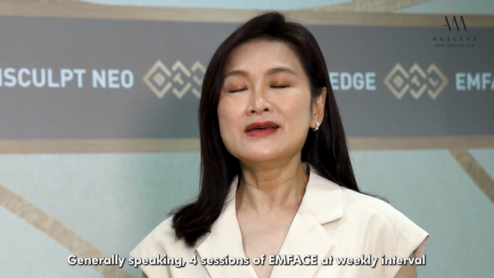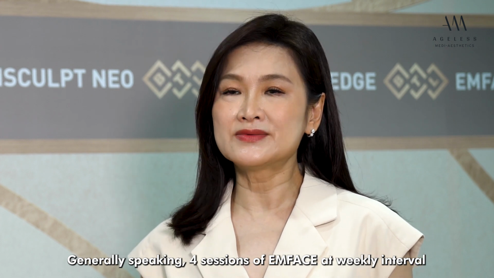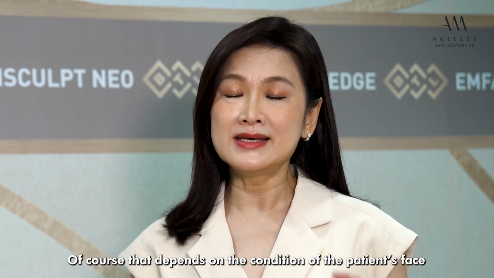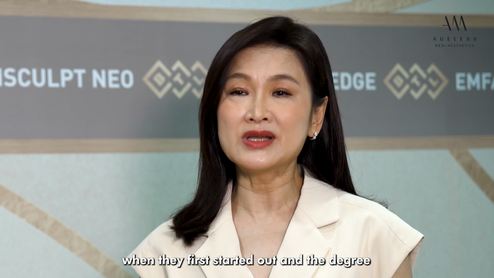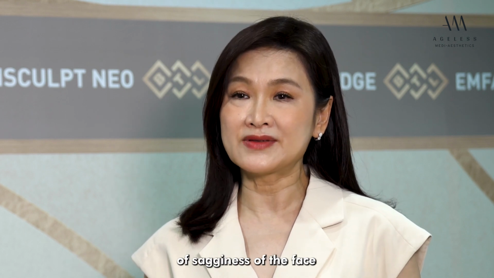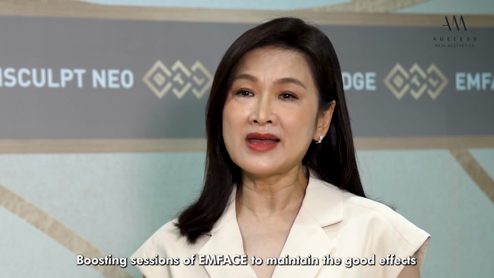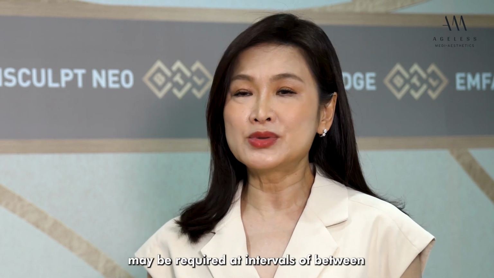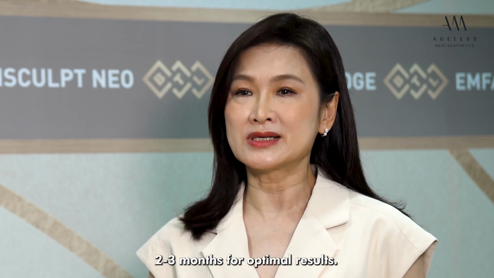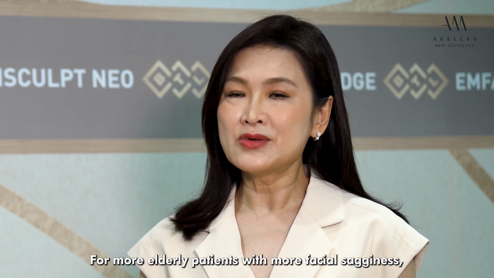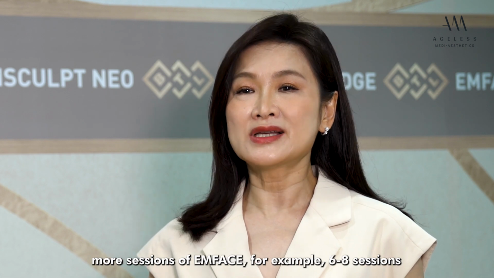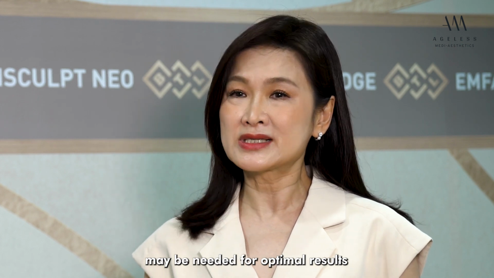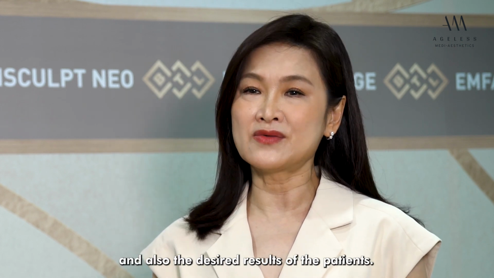Now, generally speaking, 4 sessions of Emface at weekly intervals can last between 6 to 9 months. Of course, that depends on the condition of the patient's face when they first started out and the degree of sagginess of the face. Now, boosting sessions of Emface to maintain the good effects may be required at an interval of between 2 to 3 months for optimal results. For more elderly patients with more facial sagginess, more sessions of Emface, for example, 6 to 8 sessions, may be needed for optimal results and also the desired results of the patients.